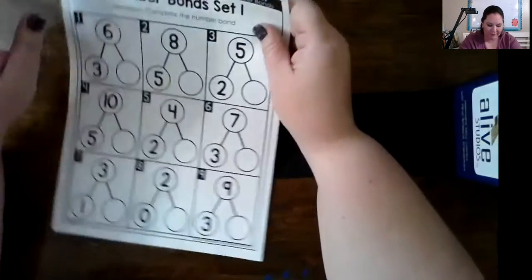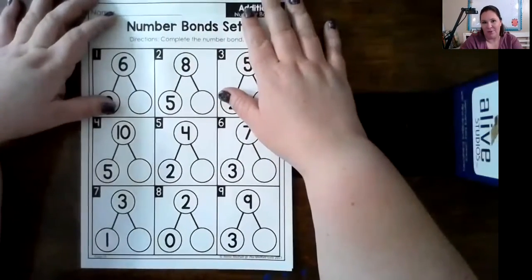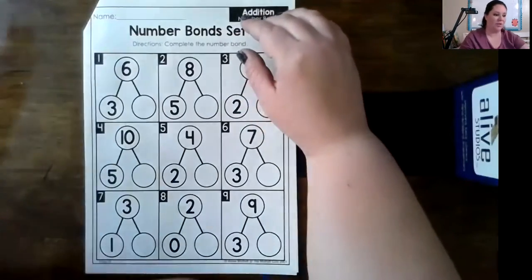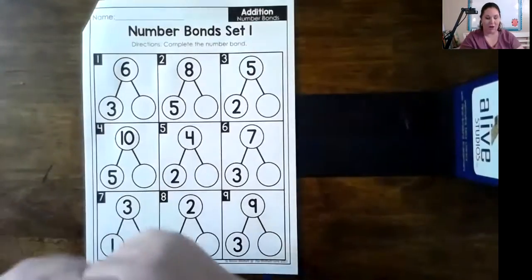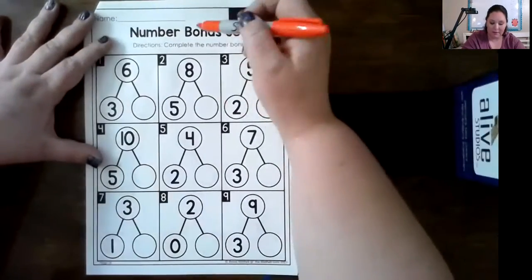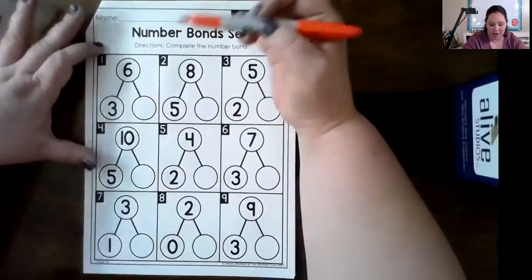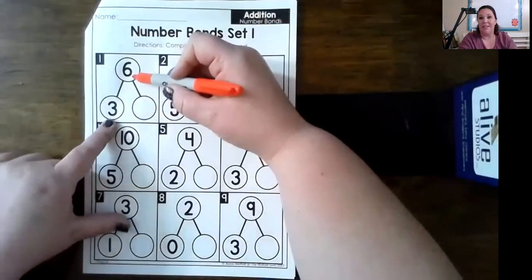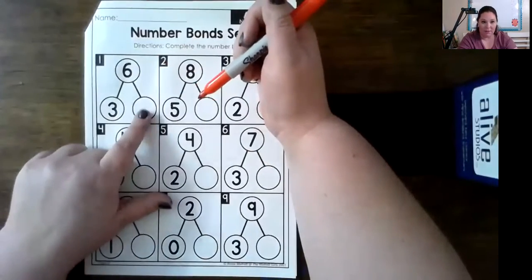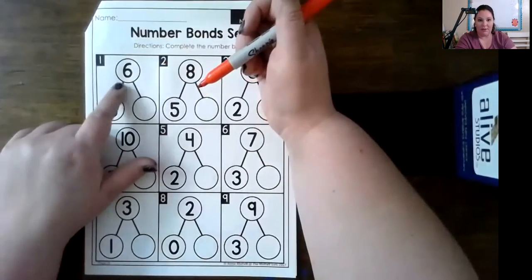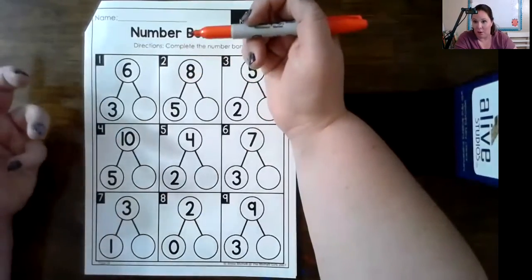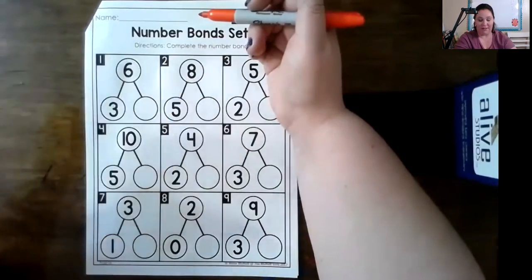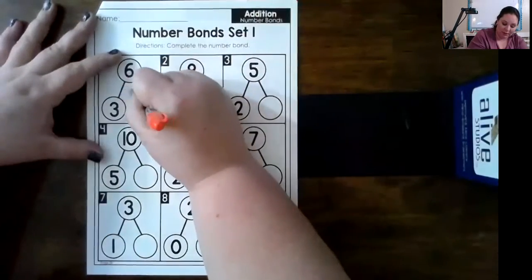Number bonds. Oh, the number bonds. Those are so fun, aren't they? Yep, they are super duper fun. Okay, so we're asking ourselves, the directions, complete the number bond. We are asking ourselves, what number plus 3 equals 6? What would we add to 3 to get 6? Okay, you can use your fingers to count on if you're stuck. 3, 4, 5, 6. Which makes sense because 3 plus 3 equals 6.